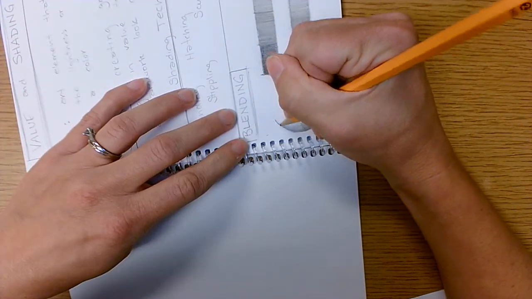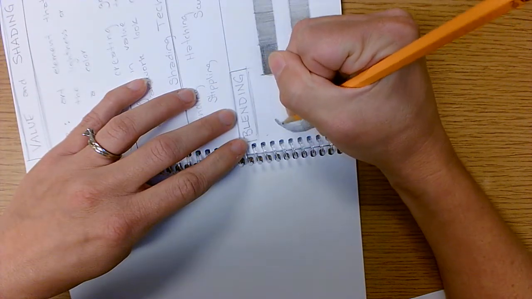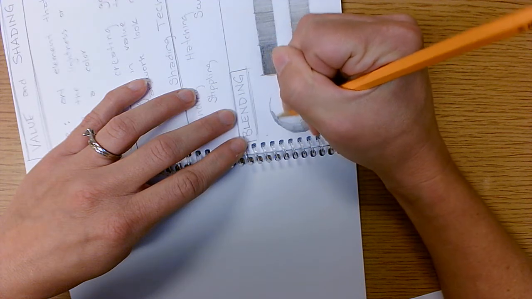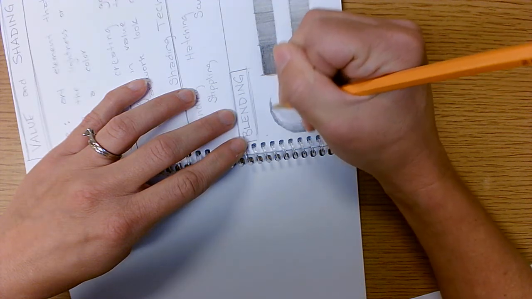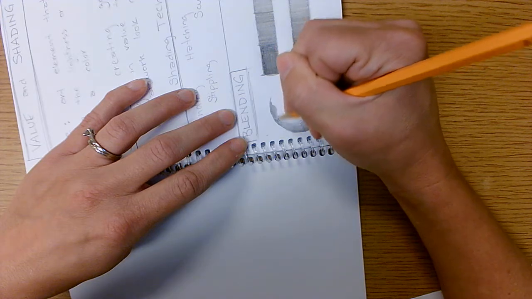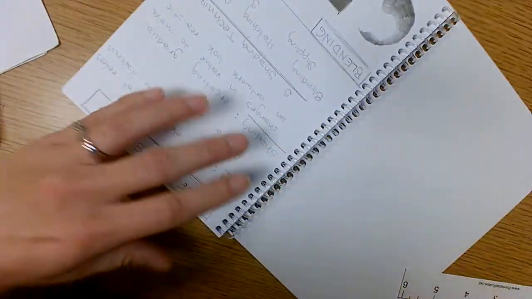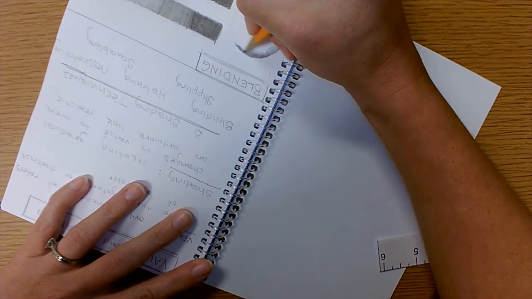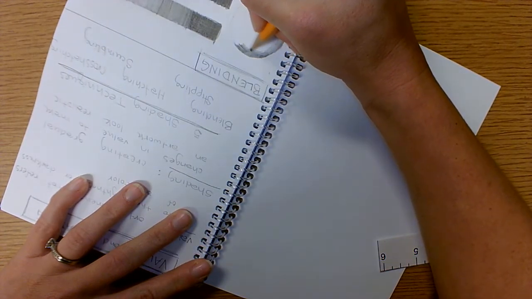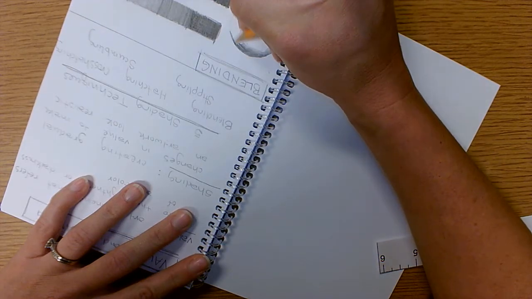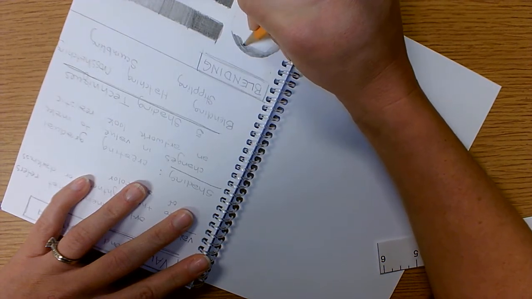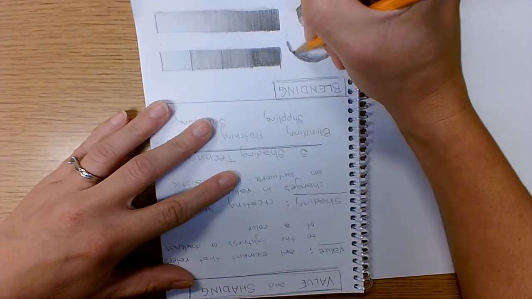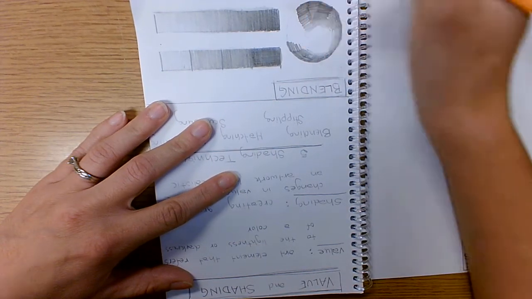Another thing that's important to do is make sure you are constantly turning and shading from the outside edge of your circle and going to the bottom. You don't want to shade this all the way across. You do want to make sure that you work around the circle and then gradually fade as you get towards the lighter part. And then turn your paper so that you're always going from the edge to the middle.